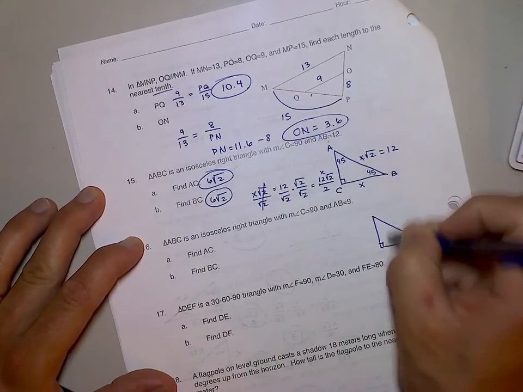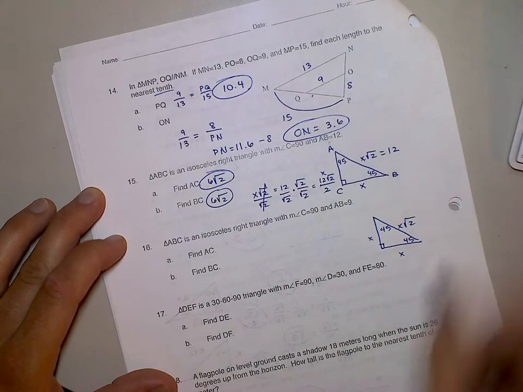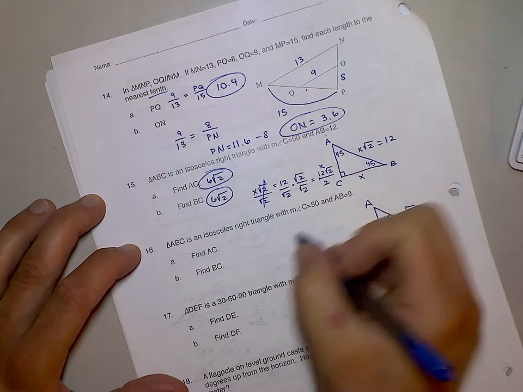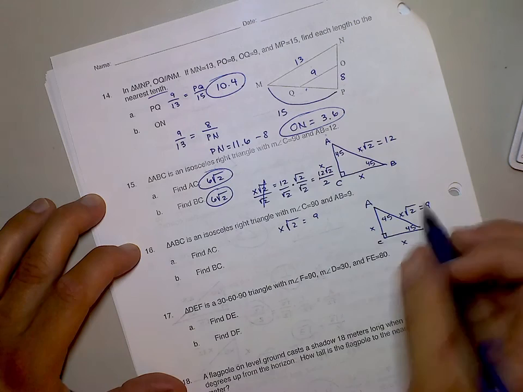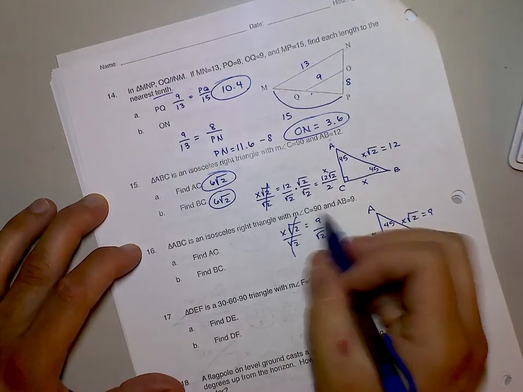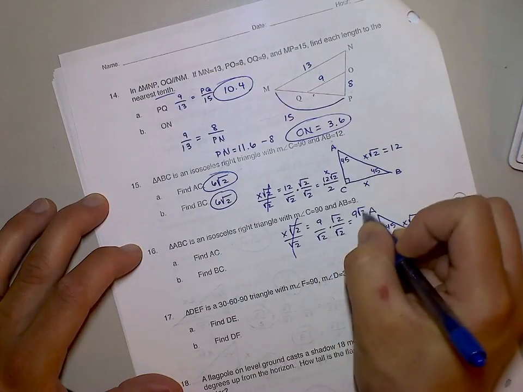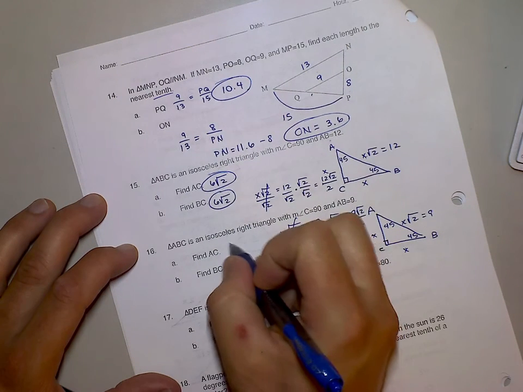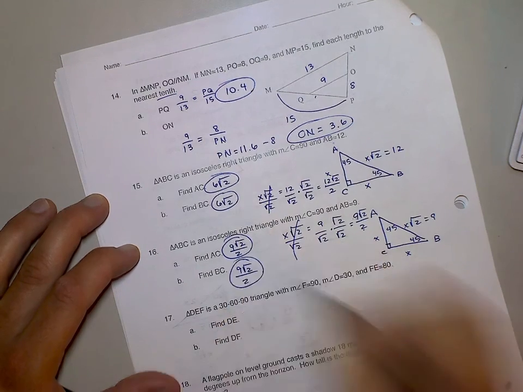This is pretty much the exact same question for number 16. X, X, X square root of 2. Once again, this is C, this is AB, so it tells me X square root of 2 equals 9. I want to get X all alone. That'll find the length of these, so I divide by the square root of 2. And I get X equals 9 divided by the square root of 2. Can't leave the square root of 2 on the bottom, so I have to multiply top and bottom by it. I get 9 square root of 2 over 2. I can't divide 9 by 2 like I could with 12. So the answer here is just 9 square root of 2 over 2. And BC being the same length is the same answer.